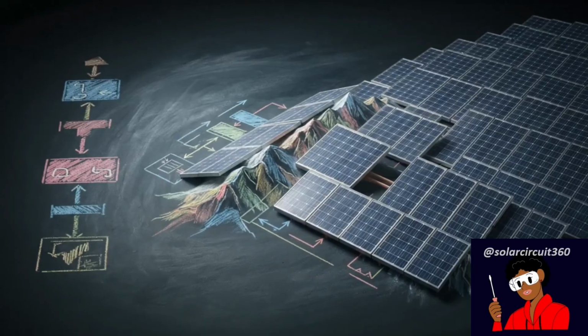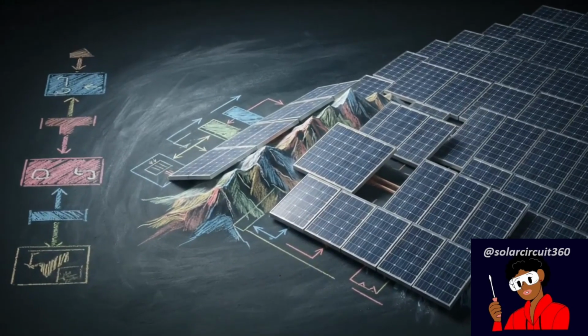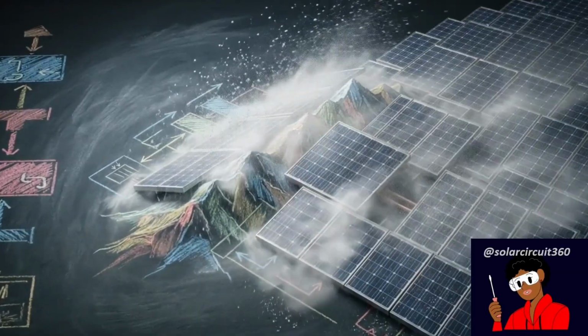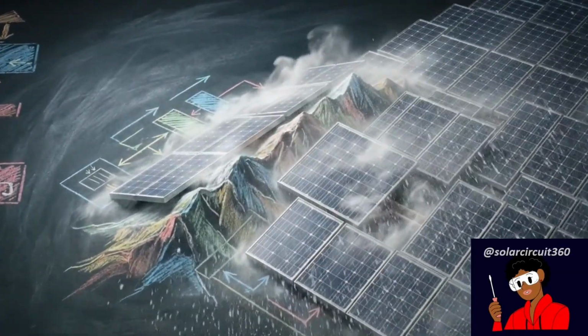True solar engineering abandons theoretical nameplate ratings. It demands designing strict mathematical reliability against the worst-case environmental stress.